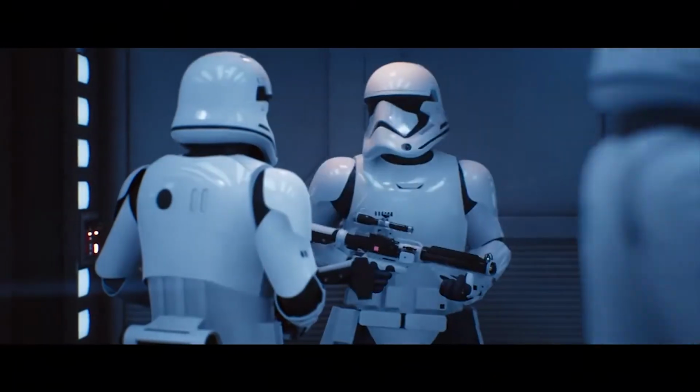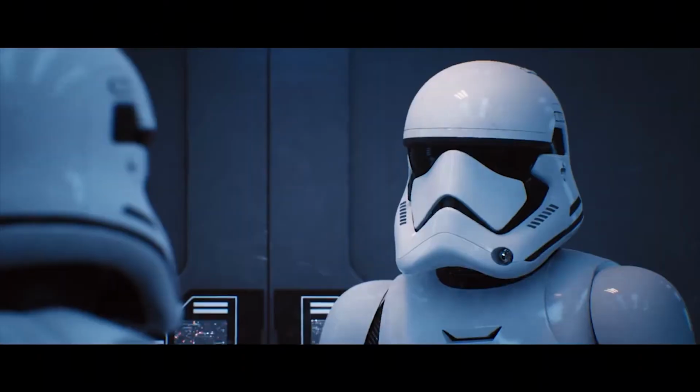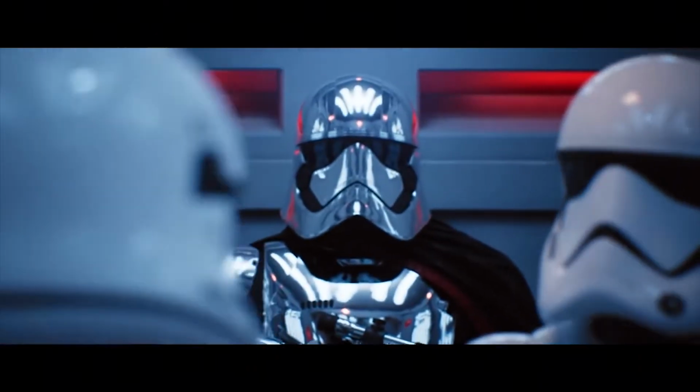What's the story with all the elevators lately? I heard Kylo Ren destroyed the one over in D sector. If you ask me, whoever's in charge of this place should be transferred to Hoth.